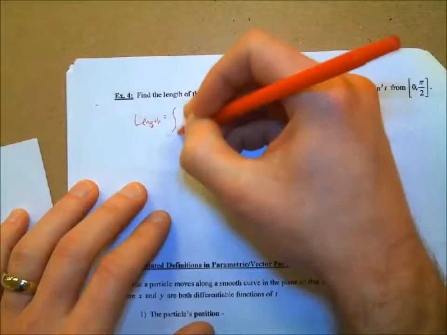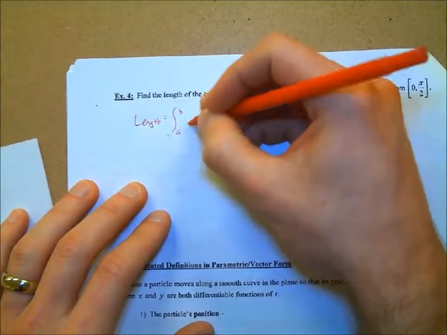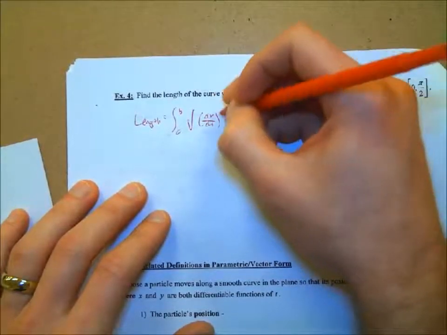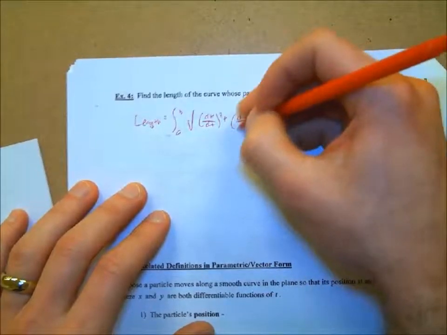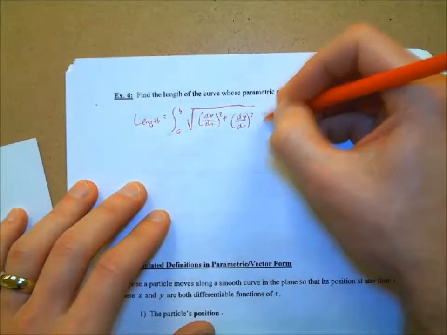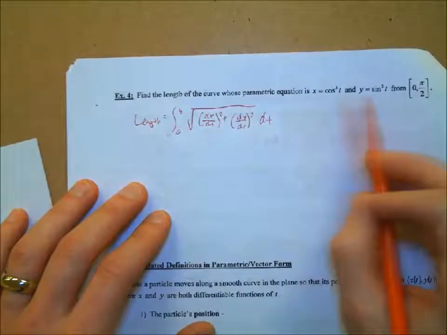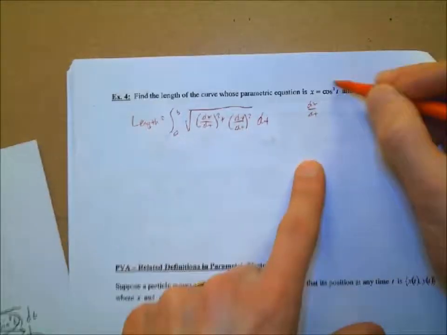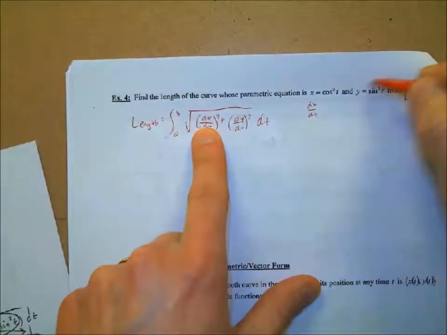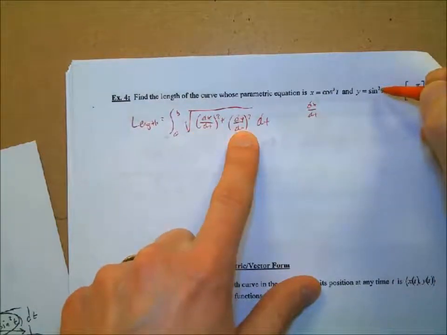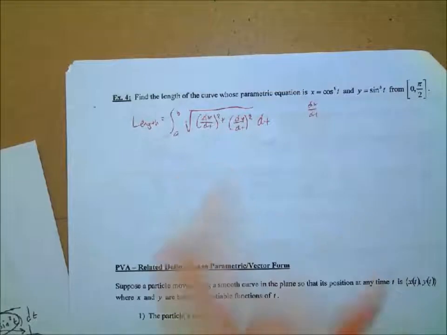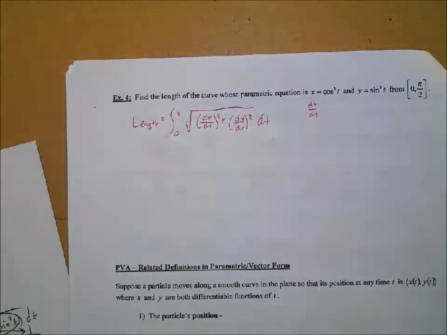So arc length, remember, is the integral from a to b of the square root of dx/dt squared plus dy/dt squared, dt. There's our x, there's our y. Just take the derivative of this with respect to t and plug it in there. Take the derivative of this with respect to t and plug it in there. Quantity squared, and so on and so forth. This one you can actually do without a calculator. You can simplify it down. We'll see it tomorrow, though. We'll finish it up.